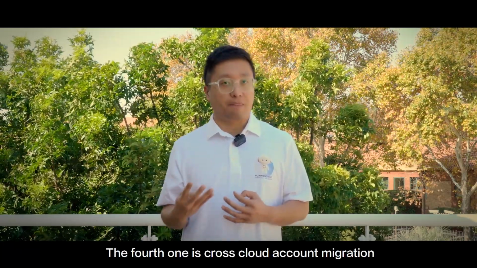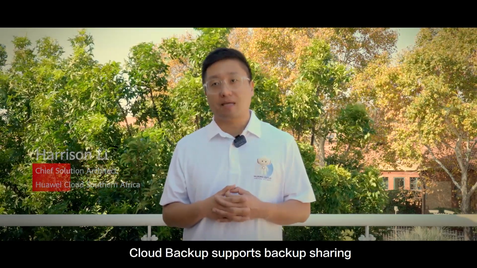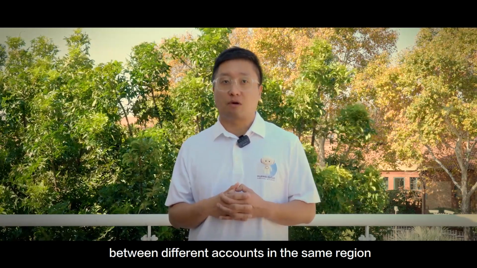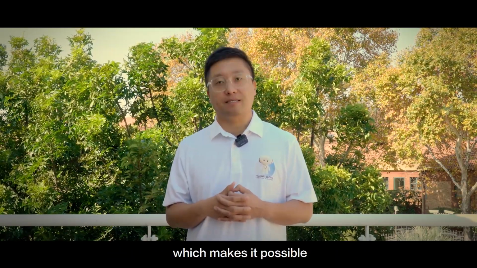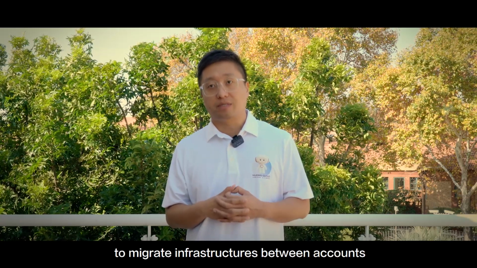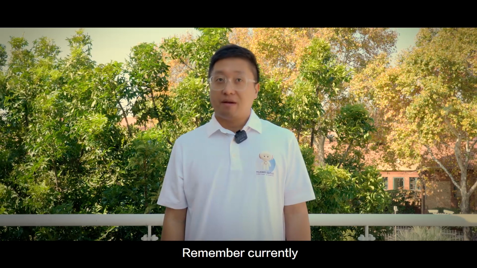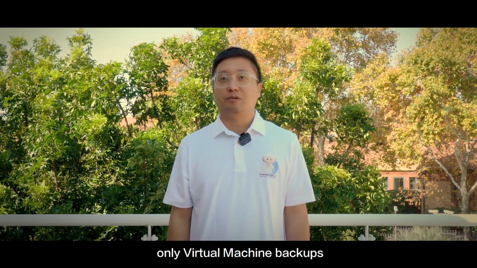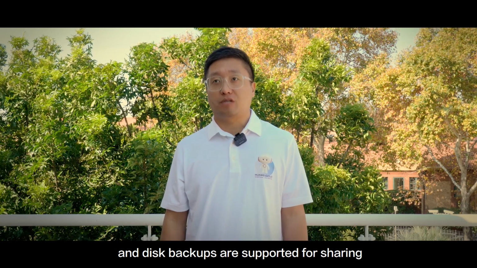The fourth one is cross-cloud account migration. Cloud backup supports backup sharing between different accounts in the same region, which makes it possible to migrate infrastructure between accounts in the same region. Remember, currently only virtual machine backups and disks are supported for sharing.